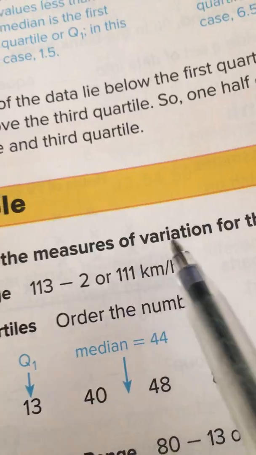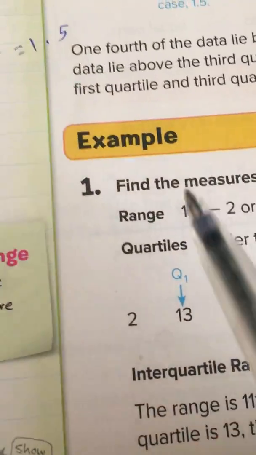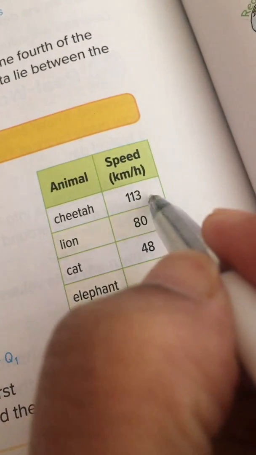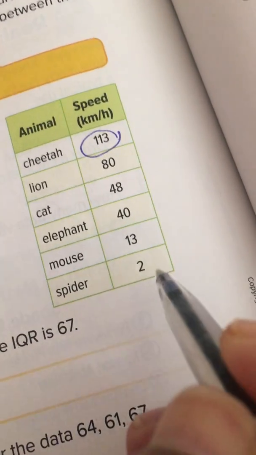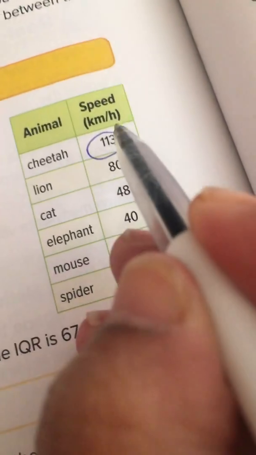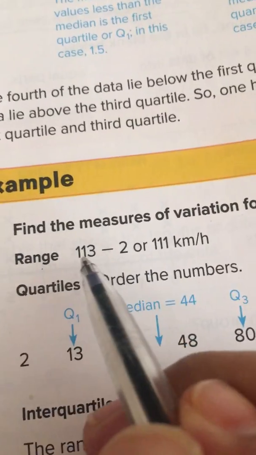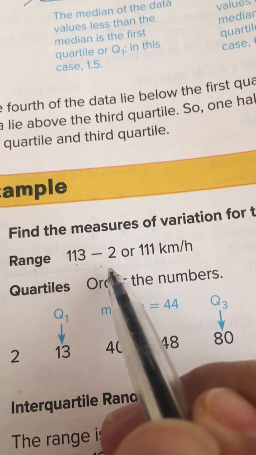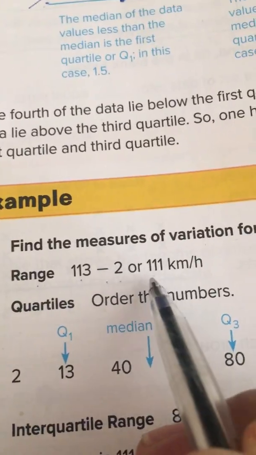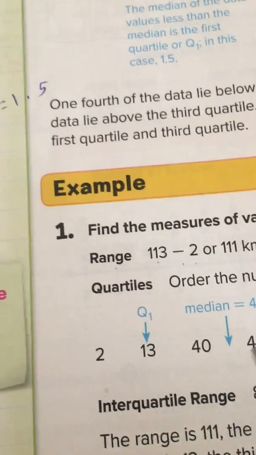Find the measures of variation. He gave me data and asked me to find the measures of variation. What is the range? The biggest number minus the smallest number. The smallest number here is 2 and the biggest is 113. Subtract: 113 minus 2. So the range is 111. This is called range.